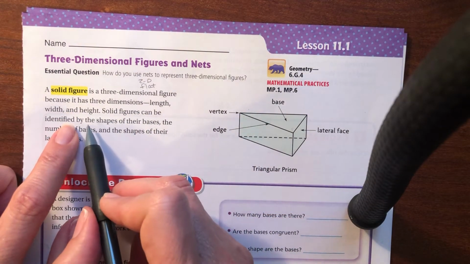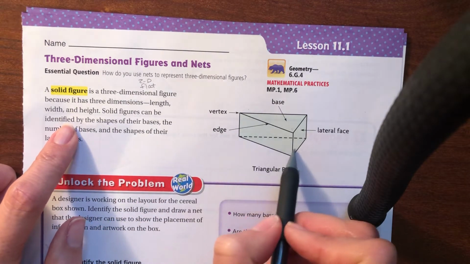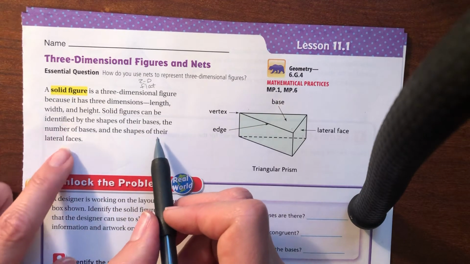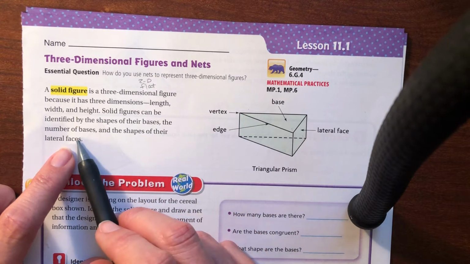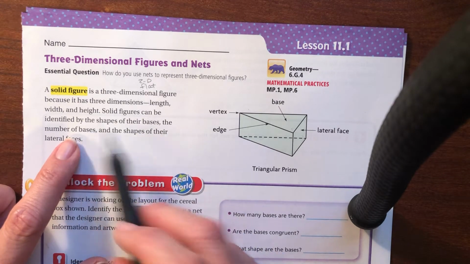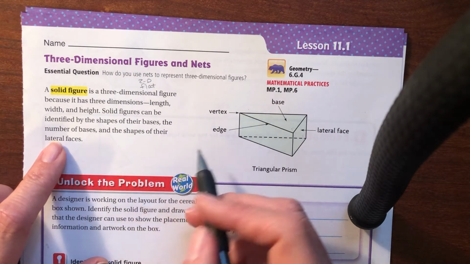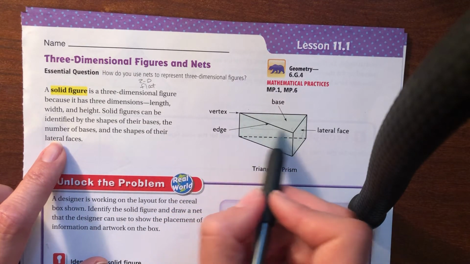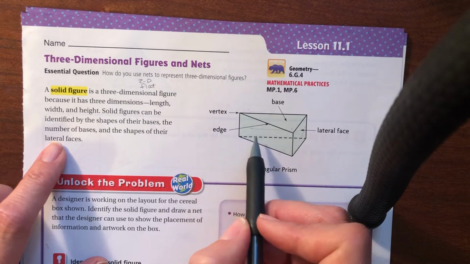Solid figures can be identified by the shapes of their bases. So depending on the shape of the base, that tells us the name of the solid figure. The number of bases, in this case there's 2, and the shapes of their lateral faces. So it has 1, 2, and back there a third lateral face. So let's take a quick look at our vocabulary here.